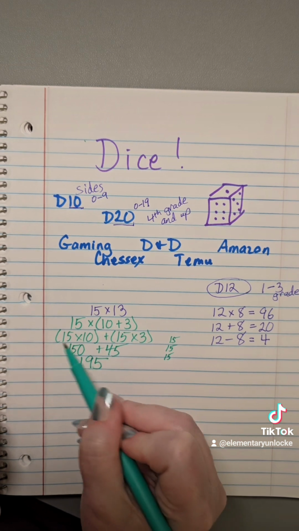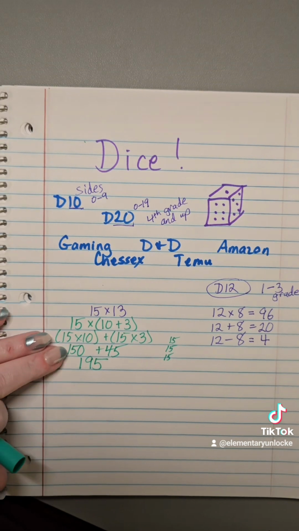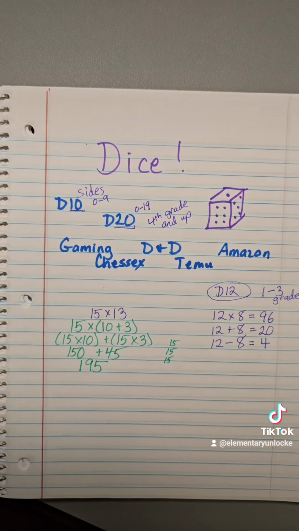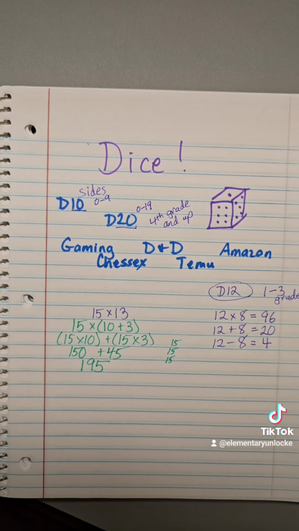Repeated addition, distributive property, multiples of 10, all kinds of skills that are all taught in 3rd, 4th, 5th, specifically 3rd is where we start this. This is a great resource to be able to work with dice. And you probably already have some dice in your home, even if they're just basic, they're a great starting point.